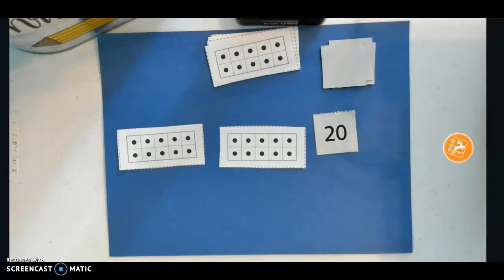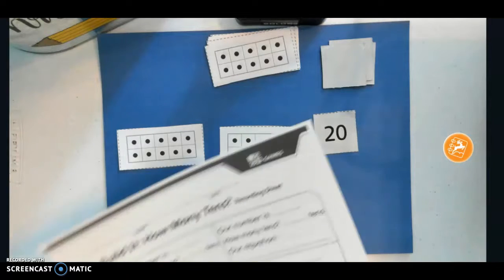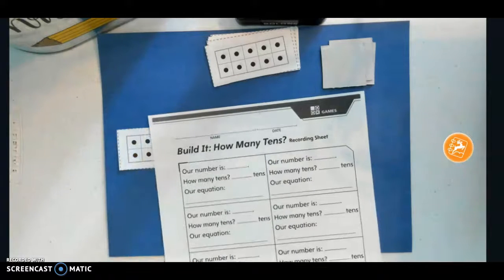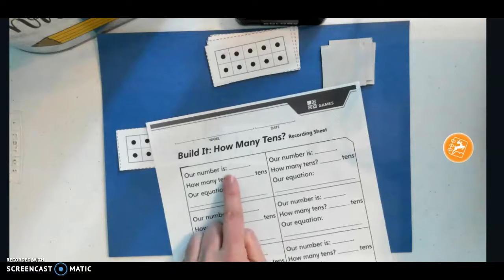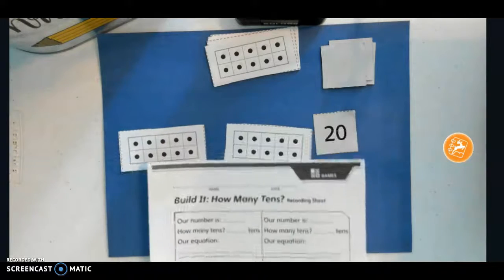Now we're going to go to our recording sheet. This is what the recording sheet looks like for this game. You'll find printable versions in your Google Slides this week. You can also do the activity in Seesaw. It is your choice where you do it. So, let's go back and look at our game board.